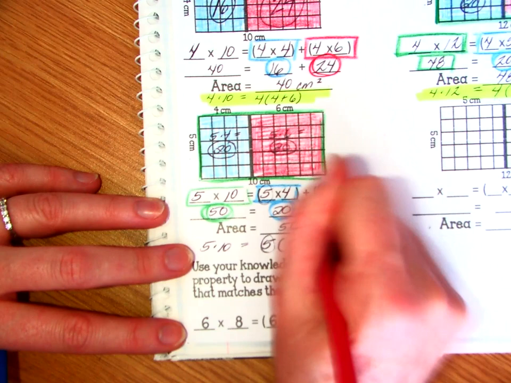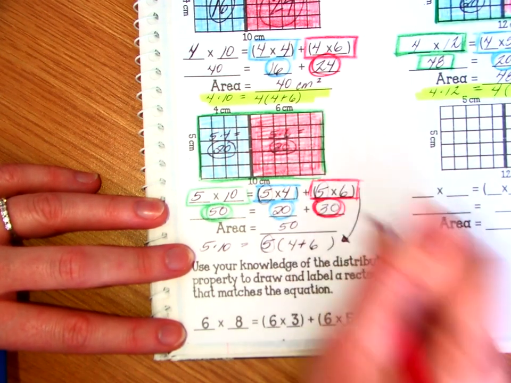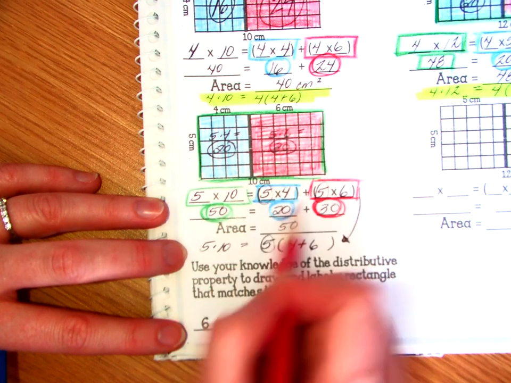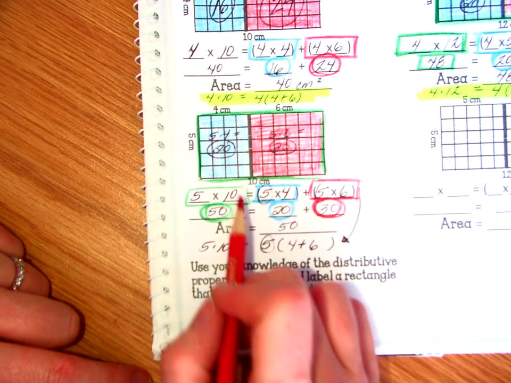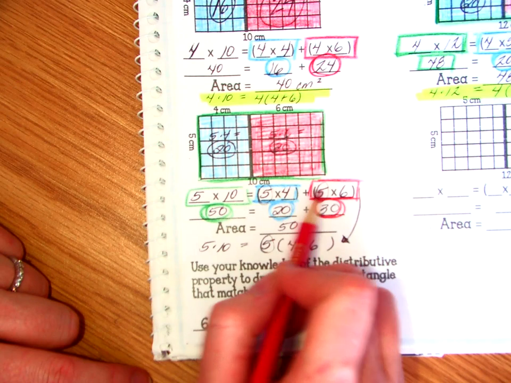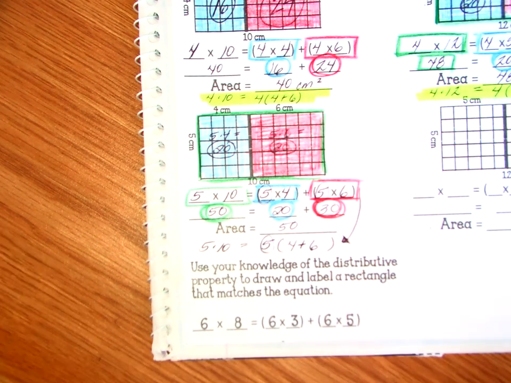And its expression is here. So I have a partial product to create the full product. But all these expressions, this expression in green, the blue and red combined, is also equivalent to this one here.